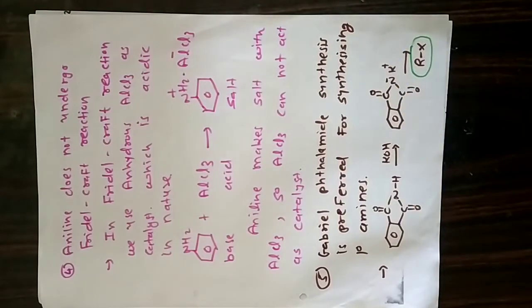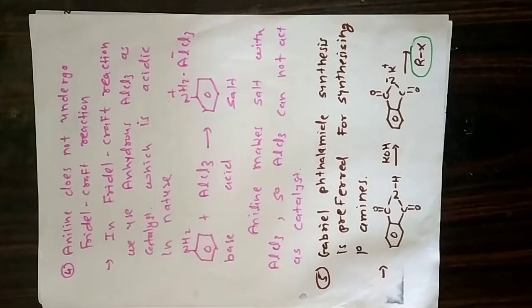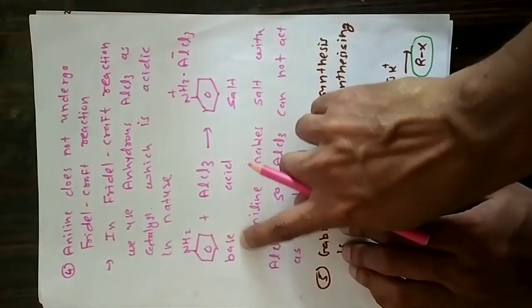Next one, aniline does not undergo Friedel-Crafts reaction. Why is that? Friedel-Crafts reaction, we learned in 11th standard, alkylation and acylation. Now in that, anhydrous AlCl3 is our catalyst. In presence of AlCl3, we can perform the reaction. Now anhydrous AlCl3 is acidic in nature, and aniline is a base. You can see base plus acid.